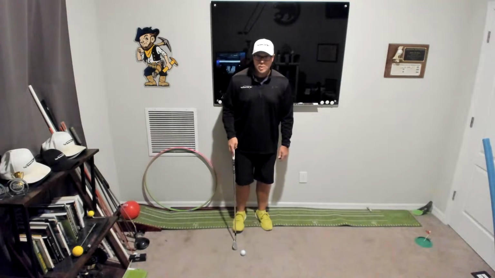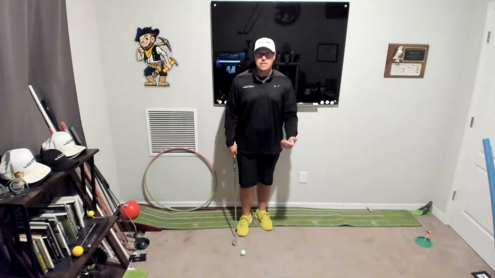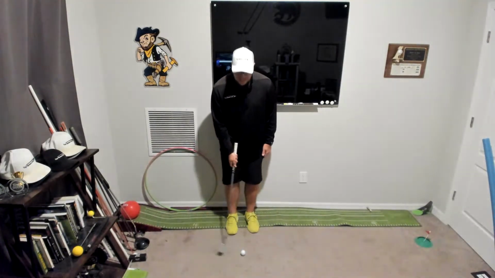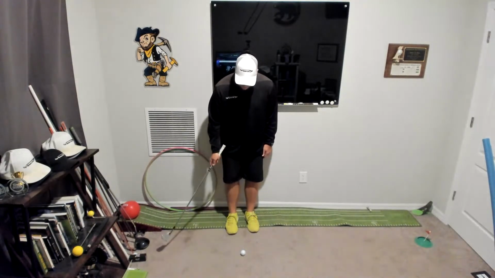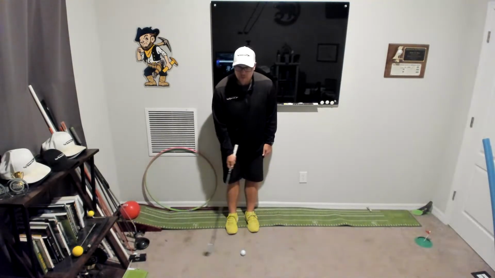So one is we want to put that ball more back in the stance. So if it's deep in the rough, we can't use that same technique because that same technique is going to have the club coming in pretty level with the ground, right?